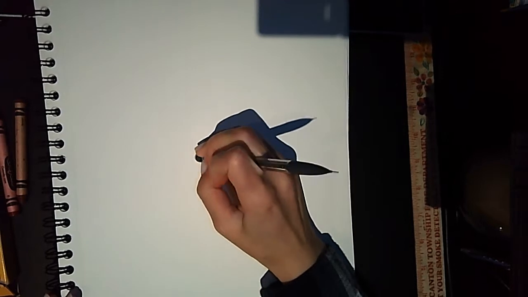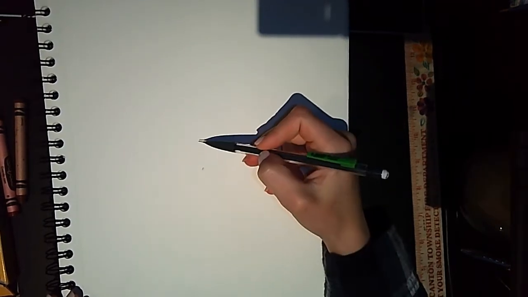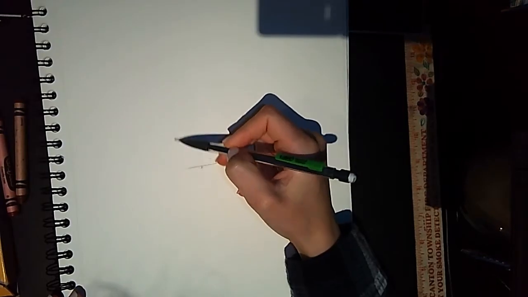So first things first, here's my paper. I'm going to look for the center. So if this is the center of my page, actually the center I feel like will be over here. Now just above the center, I'm going to draw the bottom. This will be the bottom of my building.